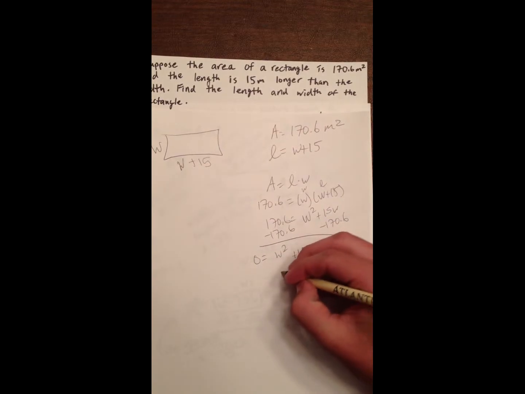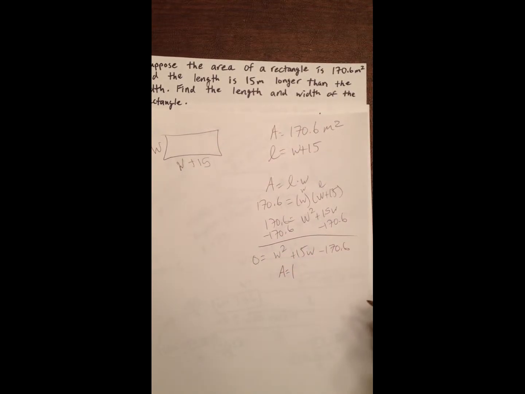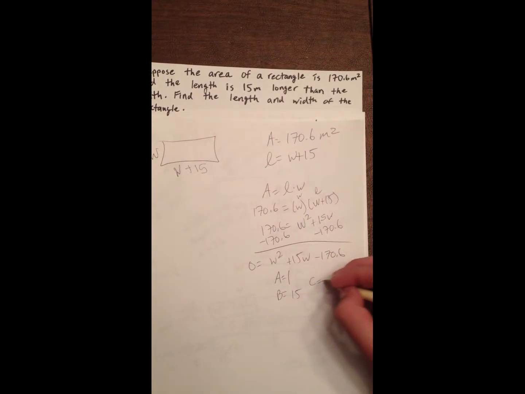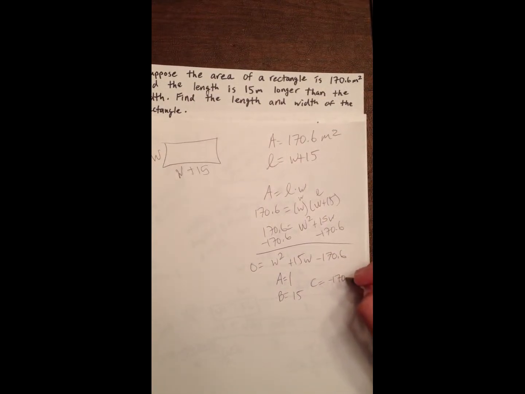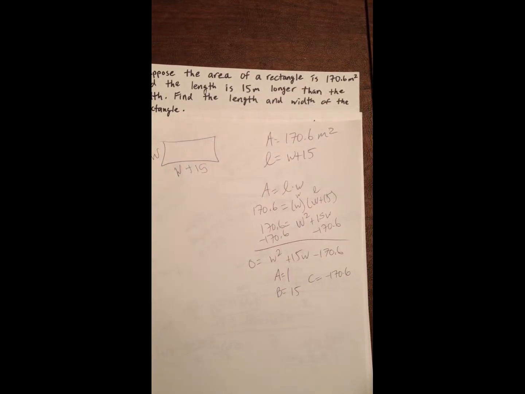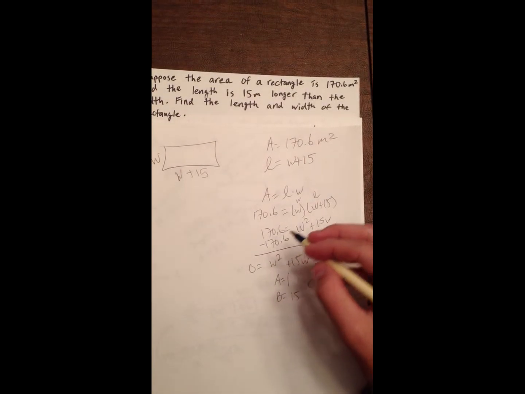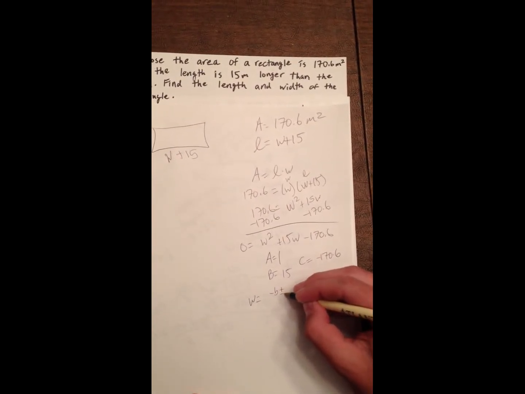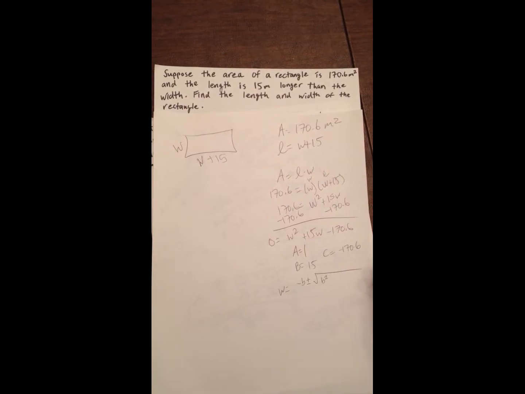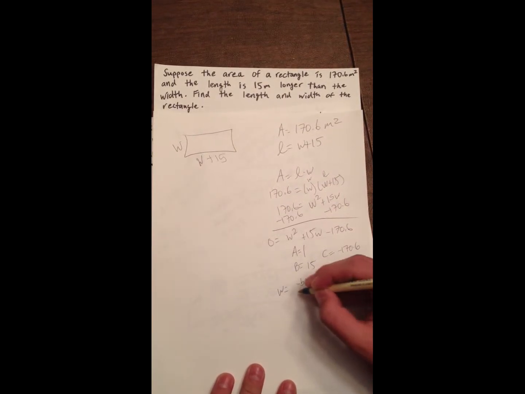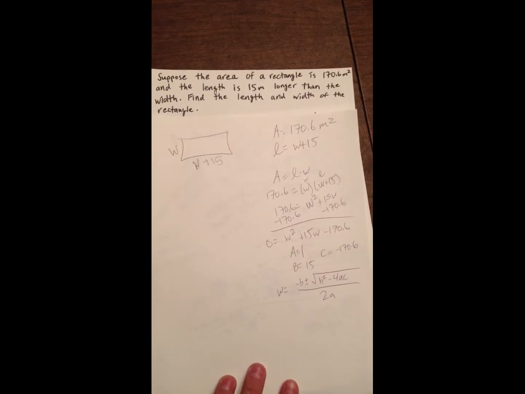Let's find our variables. So A equals 1, B equals 15, and C equals negative 170.6. Now to solve, we will use our quadratic formula, which is, for this case, width equals negative B plus or minus the square root of B squared minus 4AC all over 2A.